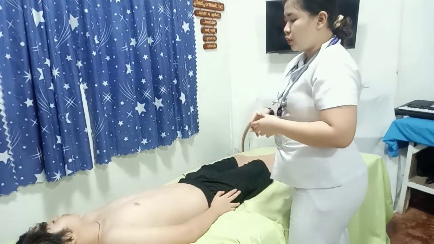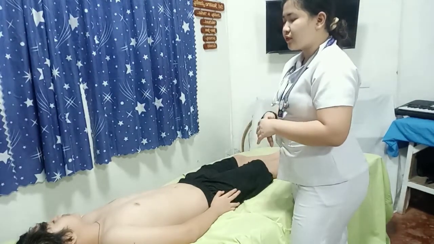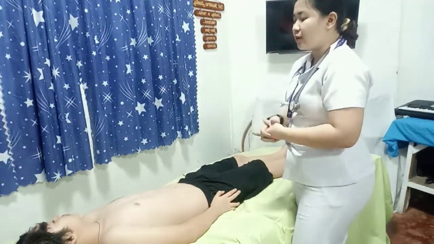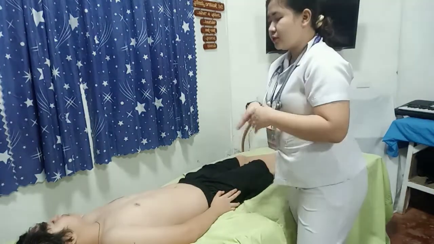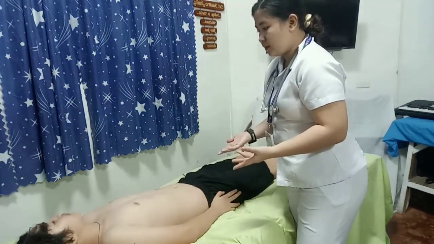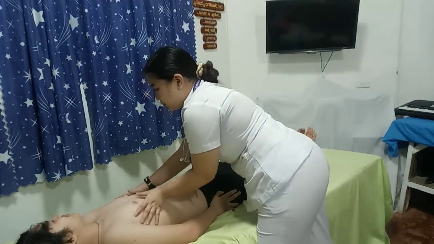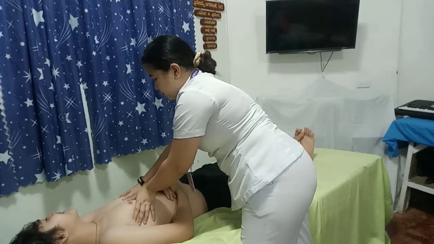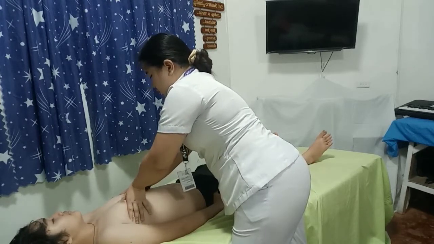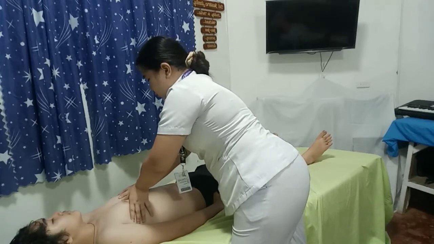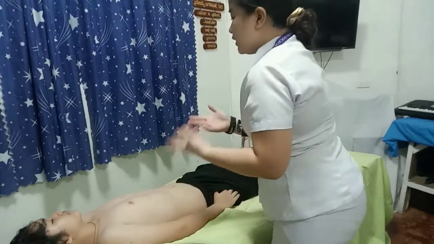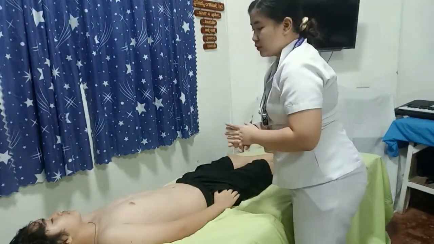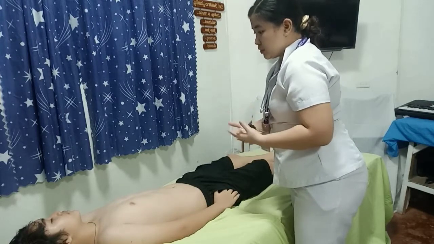So now I am going to palpate the anterior thorax for respiratory excursion or the chest expansion, which is the movement of the thoracic diaphragm during breathing. Okay, Kevin? So now what I want you to do is to take a deep breath, okay? Just like what we did on your posterior thorax. Okay, inhale, exhale, please. Okay, so just like in your posterior thorax, I observed that there is a unilateral delay or an unequal chest expansion. So there is a delay in your left anterior chest wall, okay?